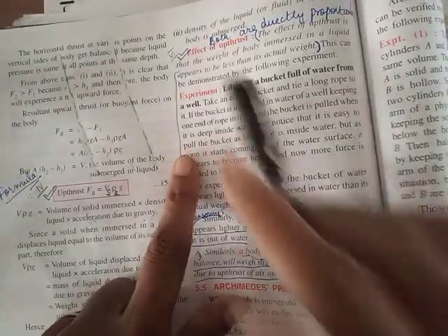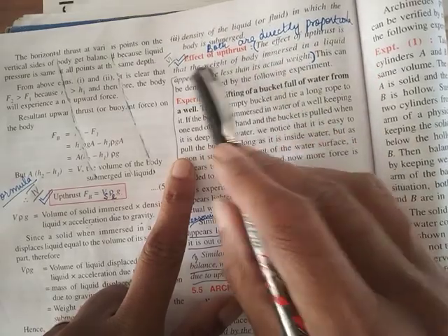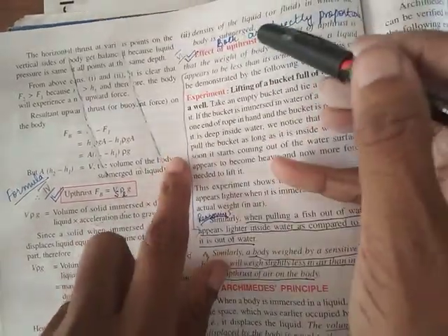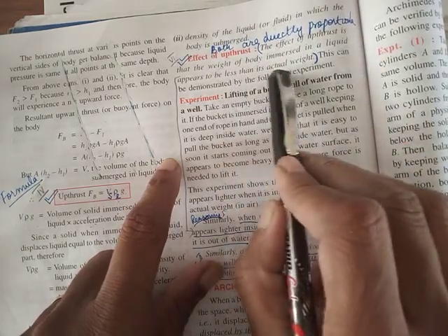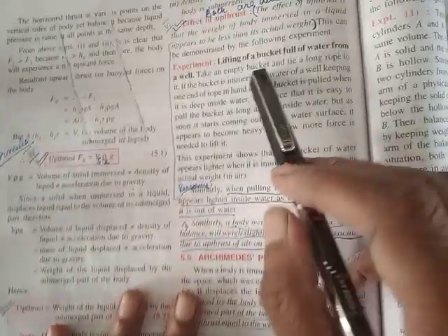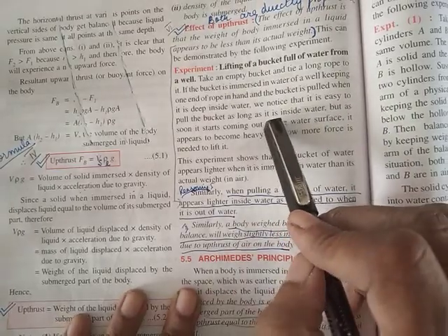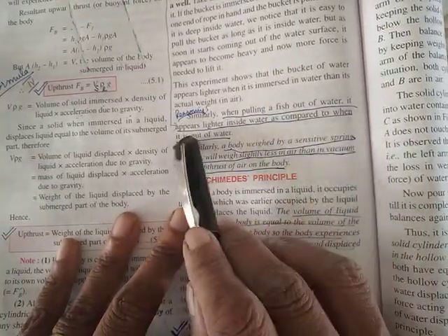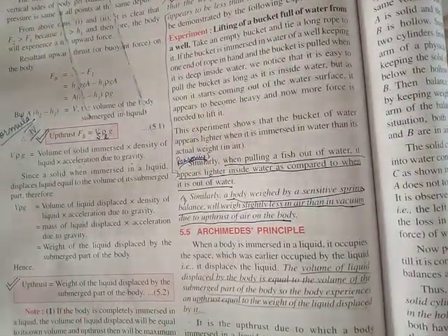Then the effect of upthrust. What is the effect of upthrust? The effect of upthrust is that the weight of a body immersed in a liquid appears to be less than its actual weight. So two possible reasoning questions: while lifting a bucket from a well, it appears lighter as long as it is inside water, then it becomes heavier. Then while pulling a fish out of water, it appears lighter. For both, the reason is the same: effect of upthrust.